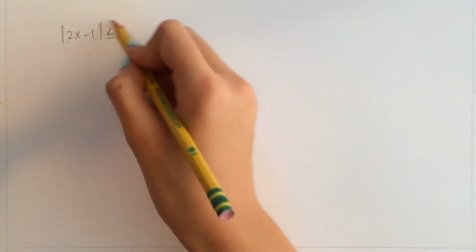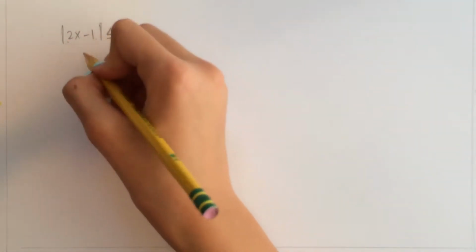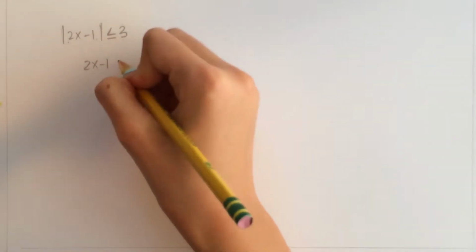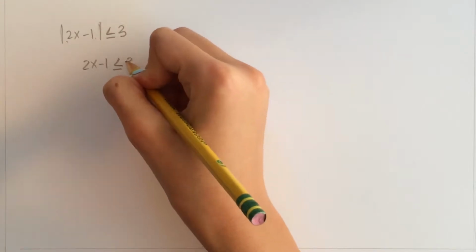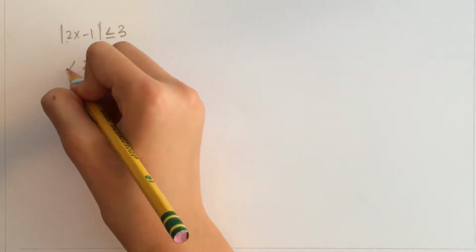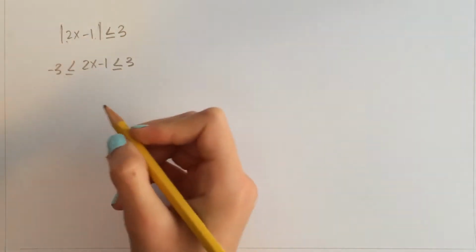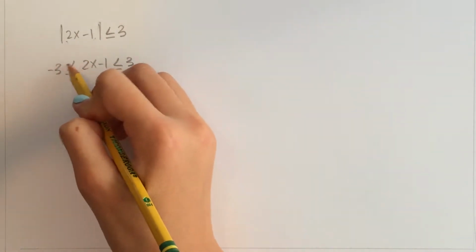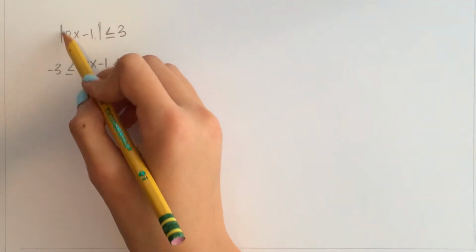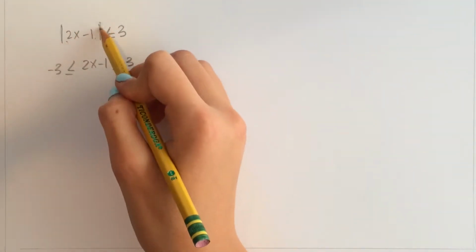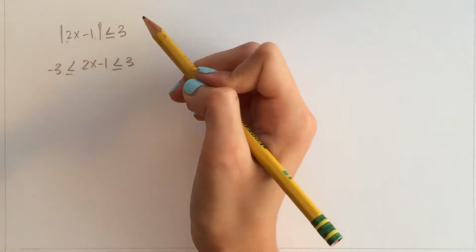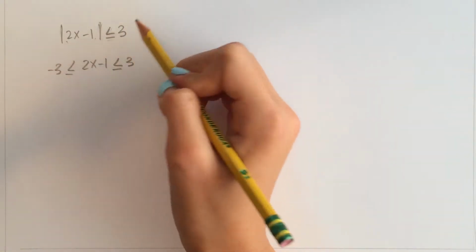So let's look at this inequality. Well, we can see that 2x minus 1 has to be smaller than or equal to 3, but it also has to be bigger than or equal to negative 3. Why? Because for something further into the negative, for example negative 5, the absolute value will convert that into a bigger positive, which will not be smaller than 3.